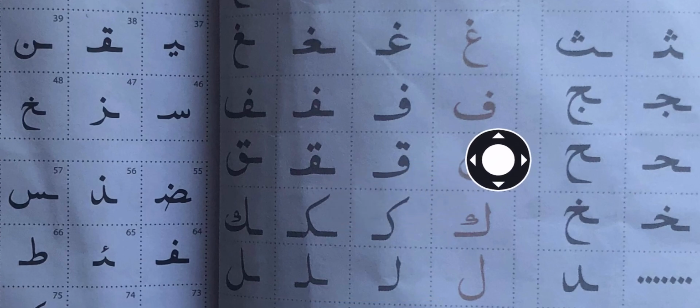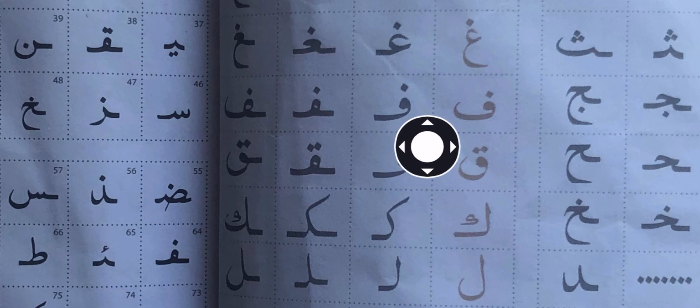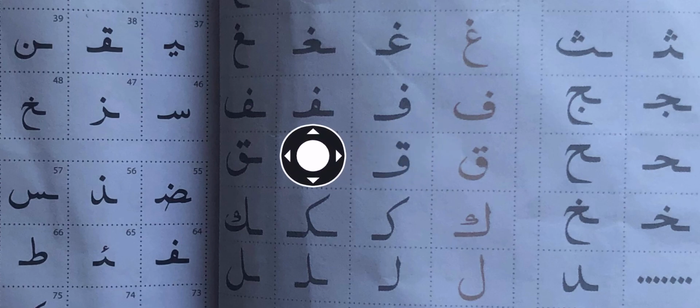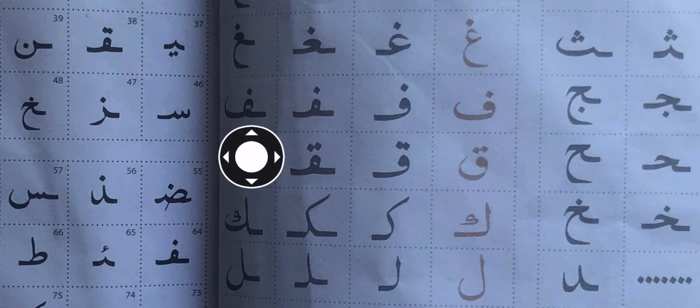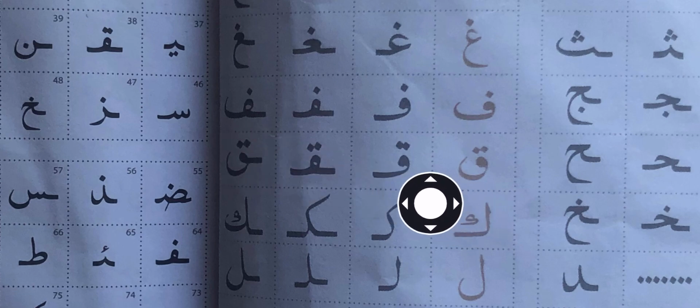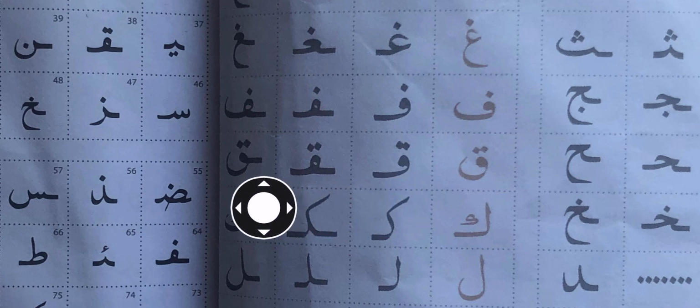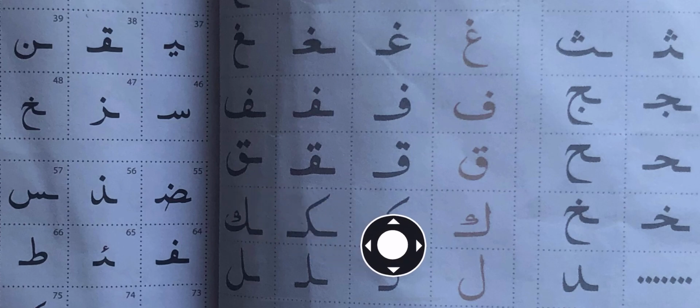If we look at this one here, Fa standalone, then Fa can come at the beginning of joined letters. So this is what Fa will look like if it's the first letter joined. If it's the middle letter joined, this is what it will look like. And if Fa is the last letter joined in a sequence of letters, it will look like this. This one is Qaf. If it's joined at the beginning, this is what it will look like. Joined in the middle, this is what it will look like. And if it's joined at the end, this is what it will look like.